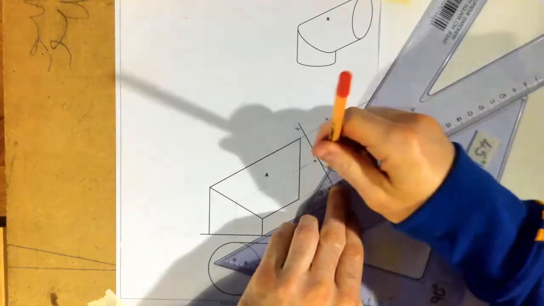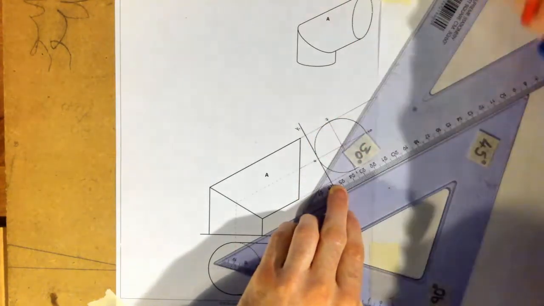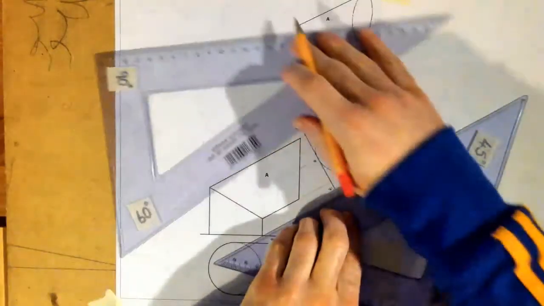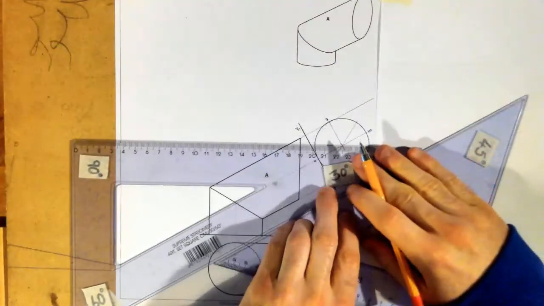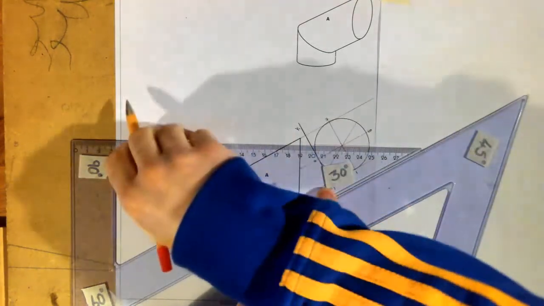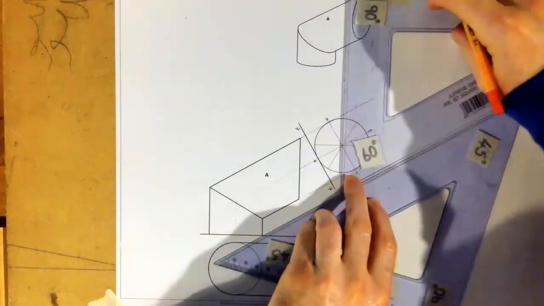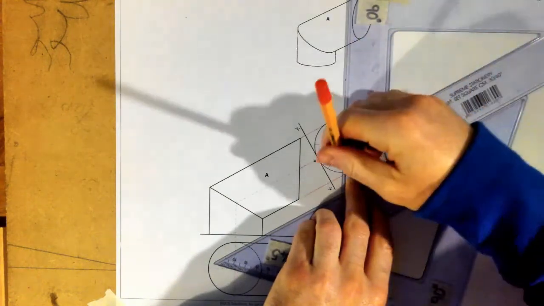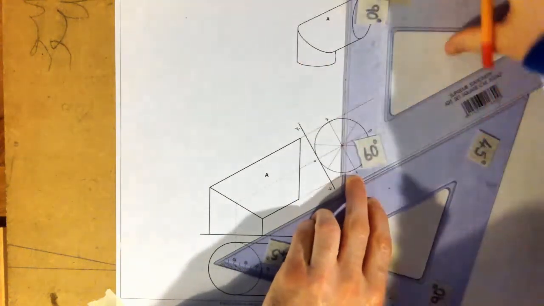So 30 degrees in this direction, 30 degrees in this direction, always through the middle, then 60 degrees, and then last time around 60 degrees only going this way.